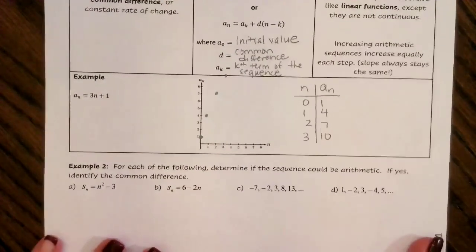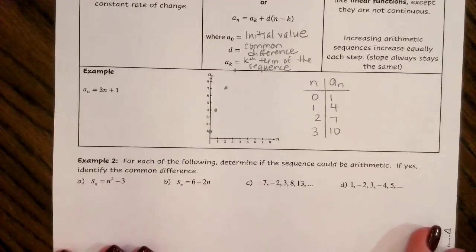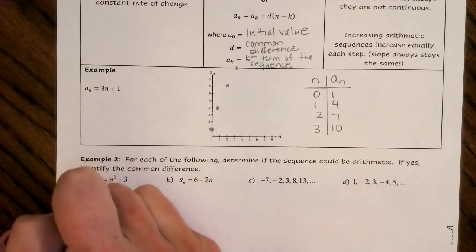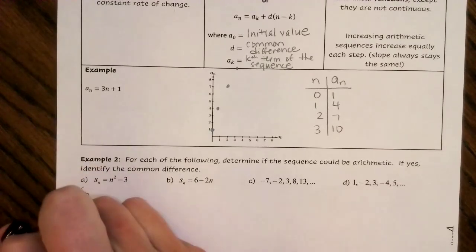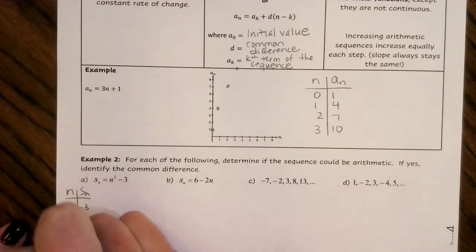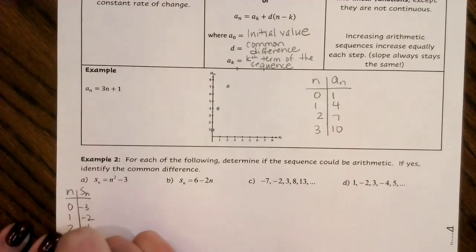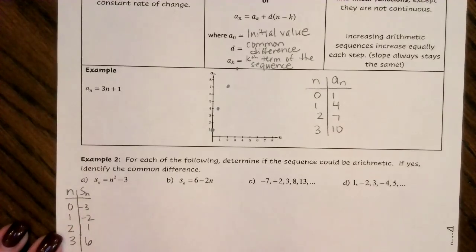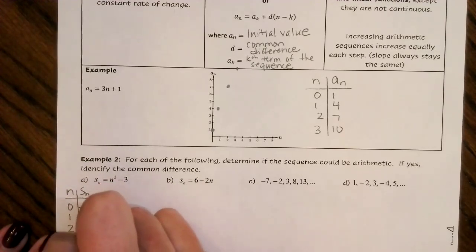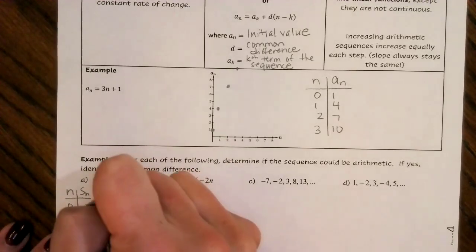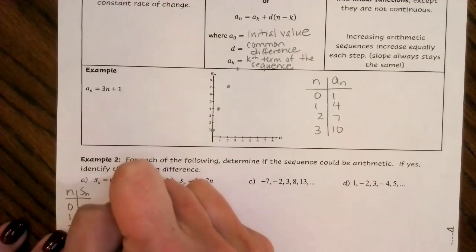All right, for example 2 here, it says for each of the following, determine if the sequence could be arithmetic. If yes, identify that common difference. And so for these sequences, I would go ahead and set up a table of values and plug those points in. So I'm going to make a quick table of values with my first couple terms in the sequence. And then what I can do is check to see if there's a common difference. And so between -3 and -2, that's 1, and then that's 3, and that's 5. And so we do not have a common difference here. And so this cannot be arithmetic.